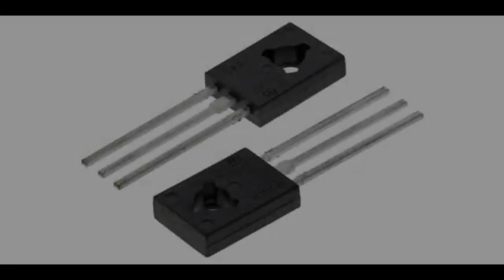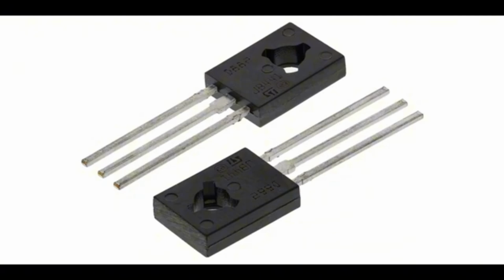Principle of a transistor. A transistor is a semiconductor device used to amplify or switch electronic signals and electrical power. It's essentially the building block of modern digital circuits and serves as a tiny switch that can control the flow of current. The transistor has three parts: base, the control terminal; collector, where current flows in; emitter, where current flows out.